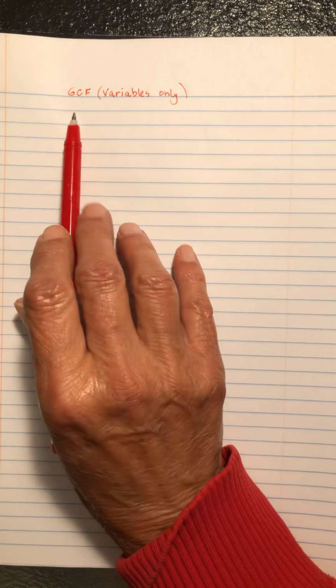If this is a strategy that helps you, please use it. It makes things very easy. Don't try and do it mentally if you can write it out and see it in a picture form. What do they have in common? Well, this one has 1x, so I can take 1x out of that. What else do they have in common?